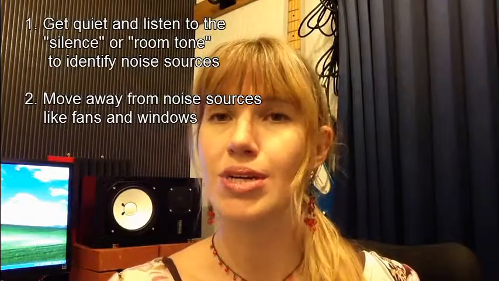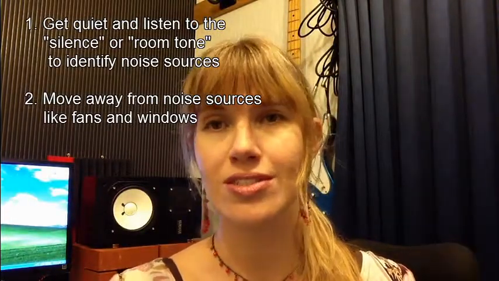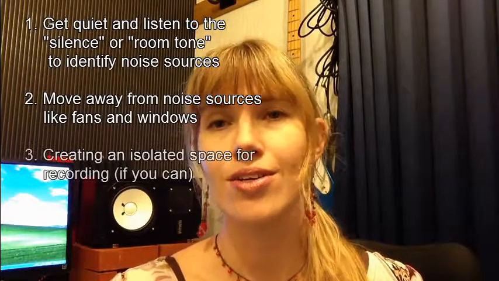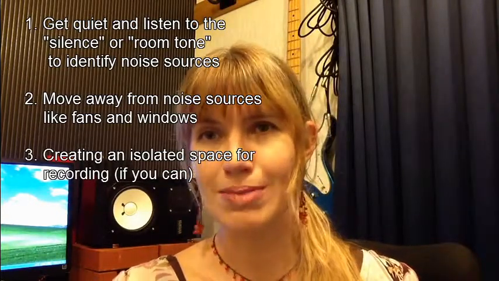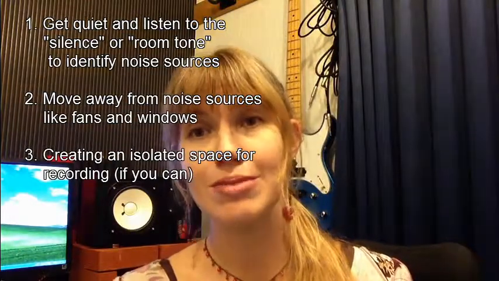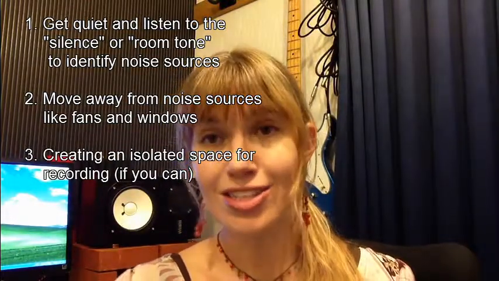2. We can move away from noise sources such as fans or windows. And 3. We can have a dedicated recording space. This is my home studio. However, due to space limitations, I would like to move my computer to a different place, but I can't right now. So when I record with a microphone, I'm going to make sure that I've got it pointed the other direction and picking up as little noise as possible.